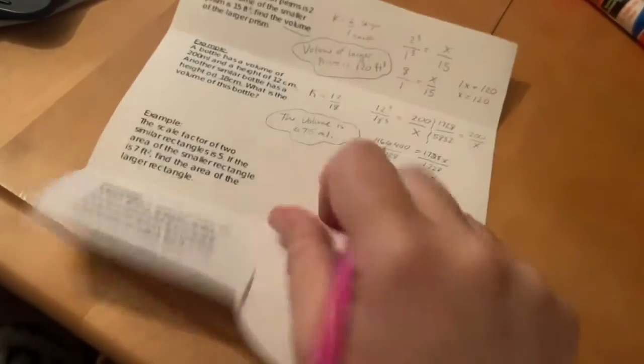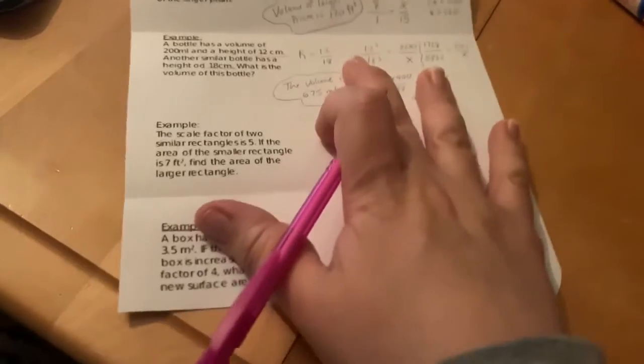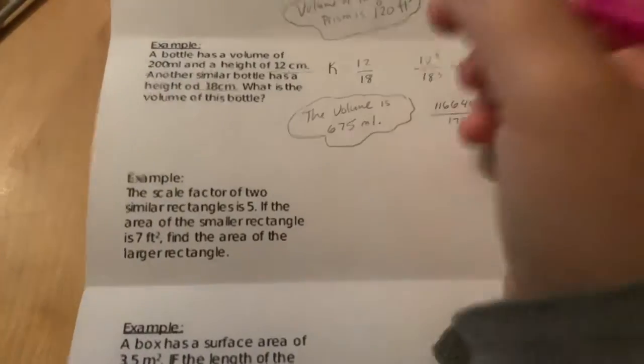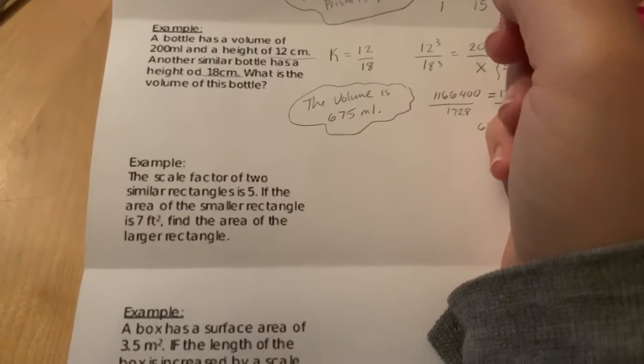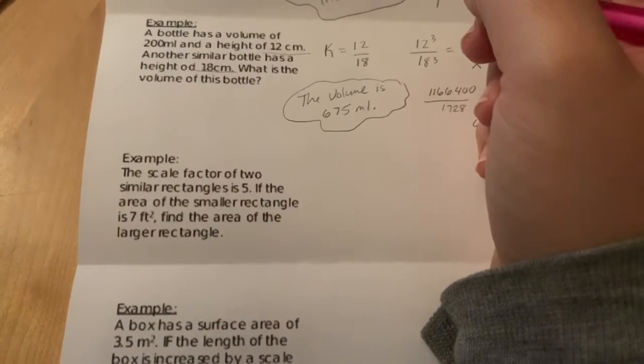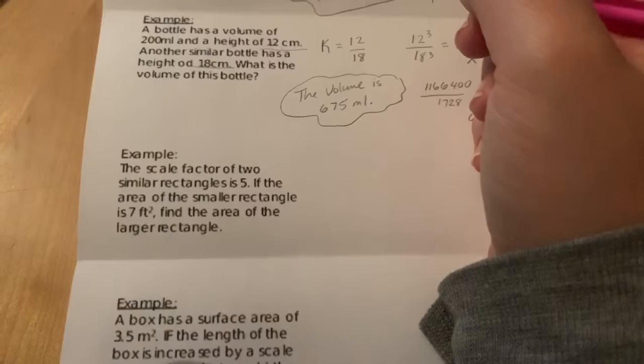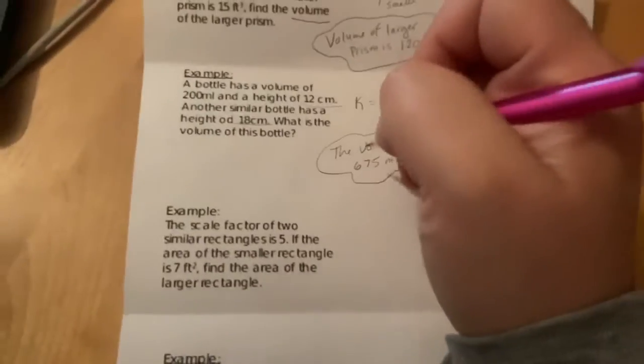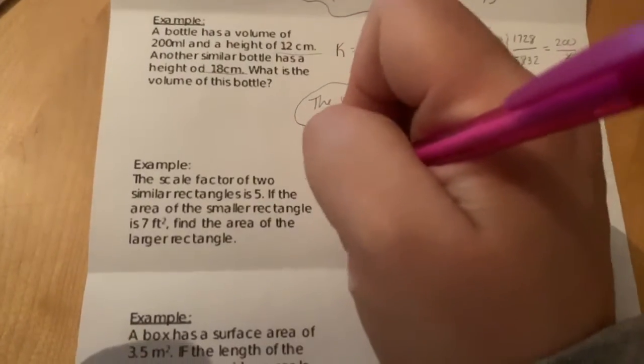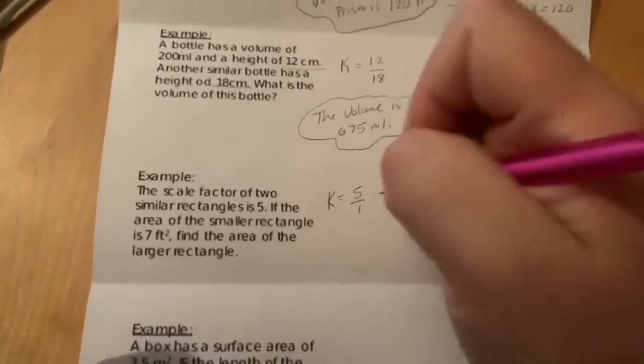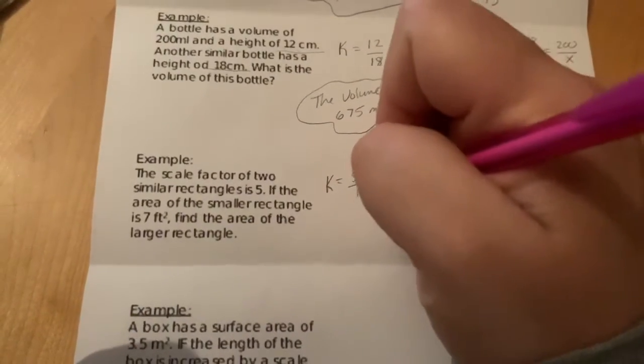Okay. So on the inside here, let's take a look at these. The scale factor of two similar rectangles is 5. If the area of the smaller rectangle is 7 feet squared, find the area of the larger rectangle. So scale factor is 5, k equals 5 over 1. That means I have large on the top, small on the bottom.